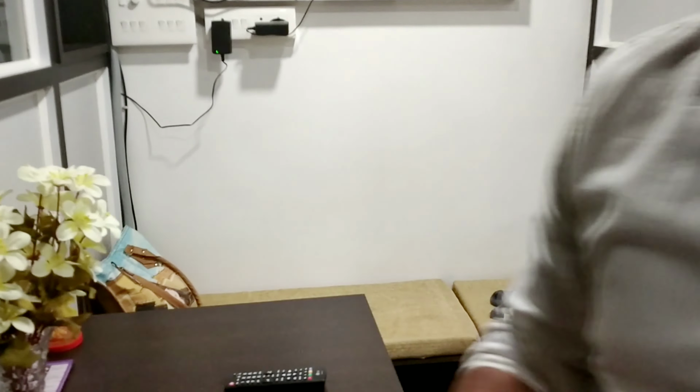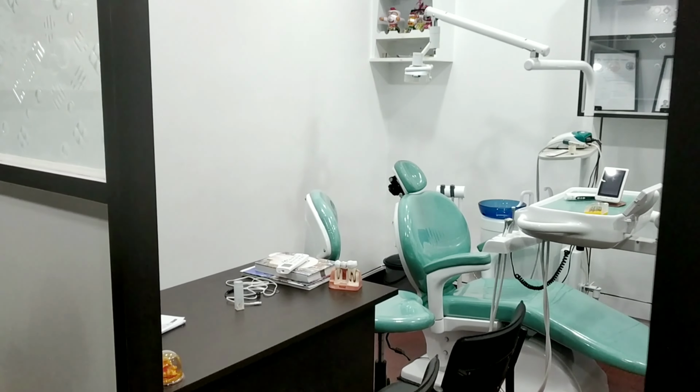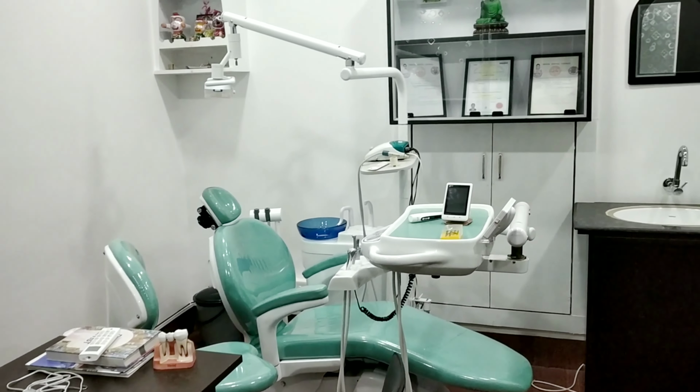So this is the overall look of my clinic, and this is a very enclosed space. And you see everything here is made up of plywood, and there is no artificial ceiling here. So this plywood also has lights which will give you a very good ambience. So if I show you my clinic from here, it looks like this. So this is a very small space which you can manage very nicely.